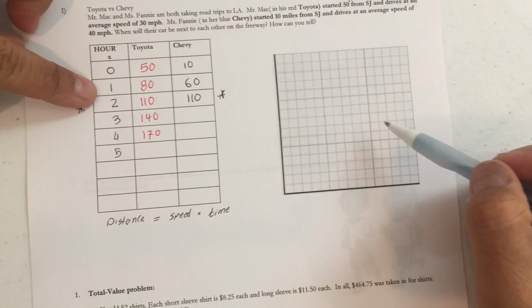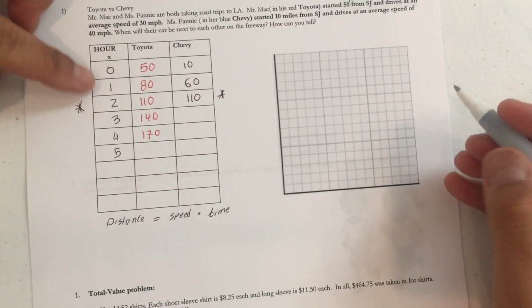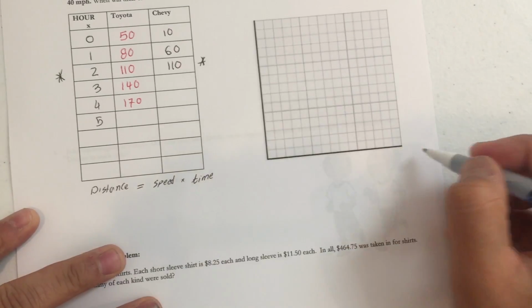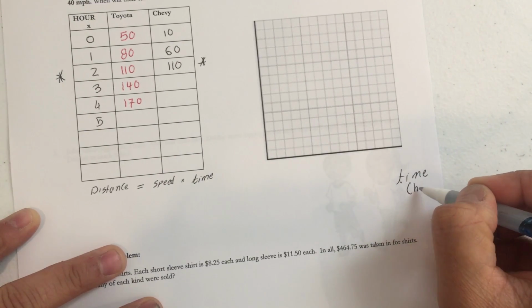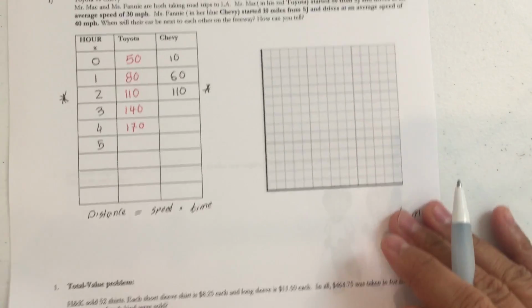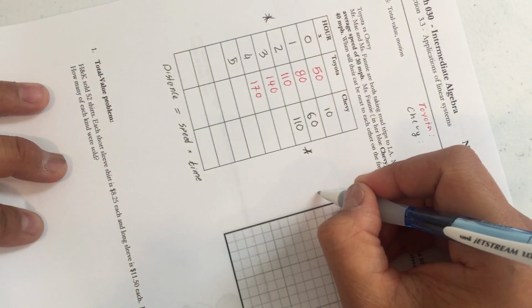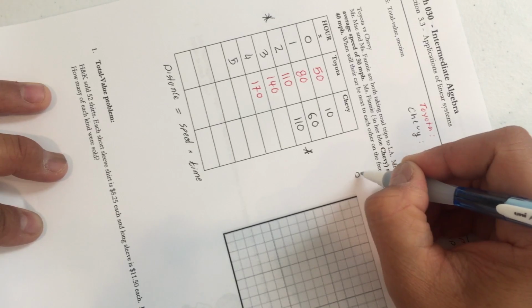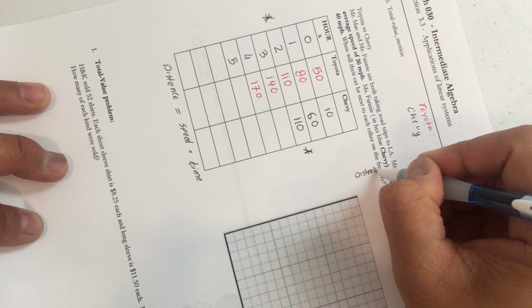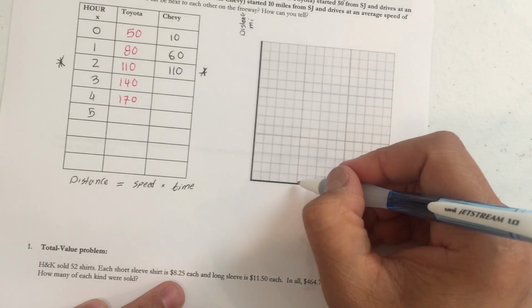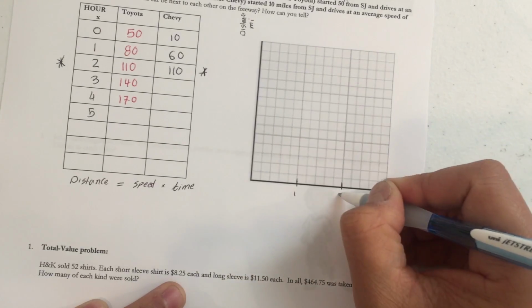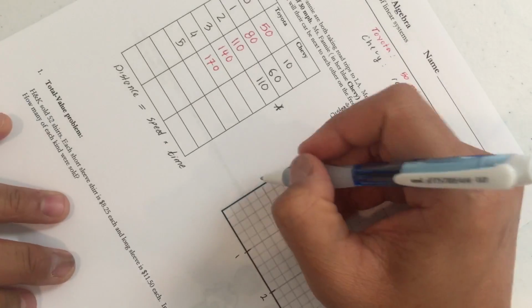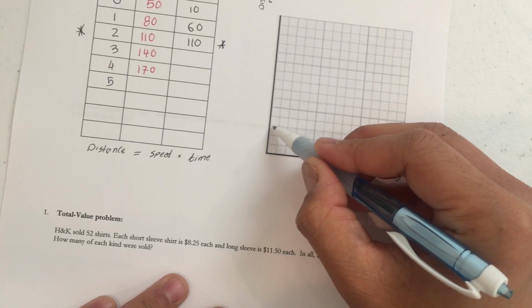We can also turn this into a graph. Let's call the horizontal axis time in hours, and let's call the vertical axis our distance, which is going to be in miles. We're going to make each one block as 1 hour, and each of these small blocks will be 10 miles.